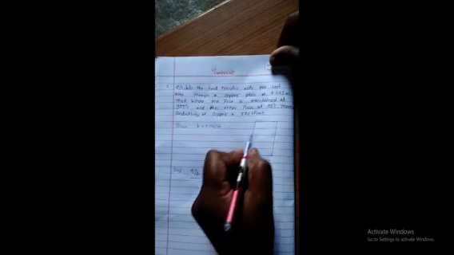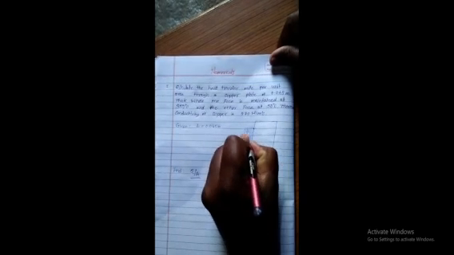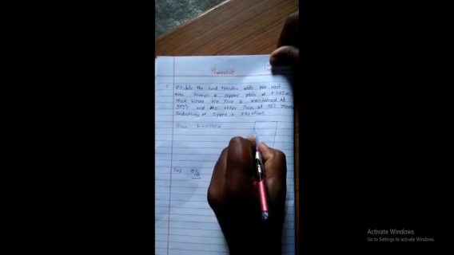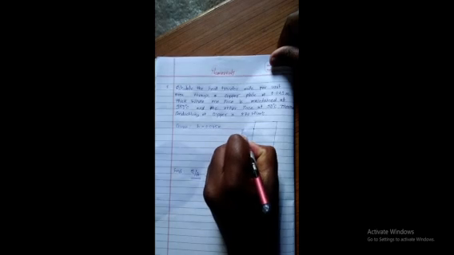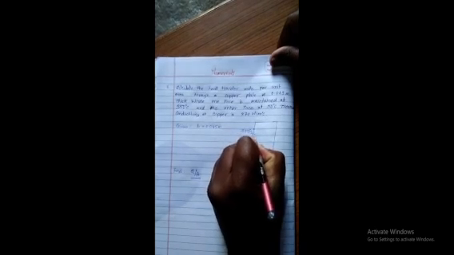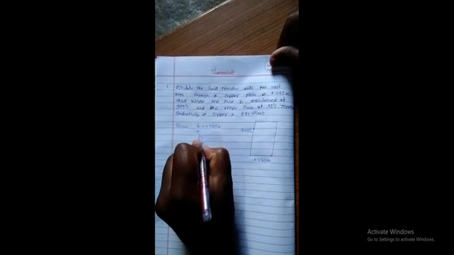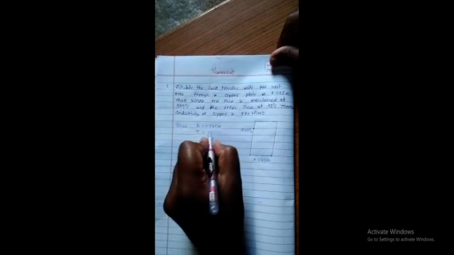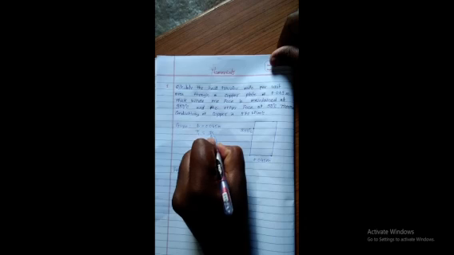whose one phase is maintained at a temperature. Suppose this phase is maintained at a temperature of 350 degrees Celsius. Consider this temperature as T1, which will be 350 degrees Celsius.